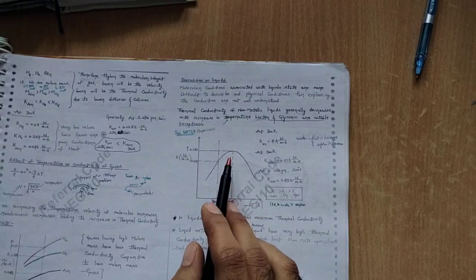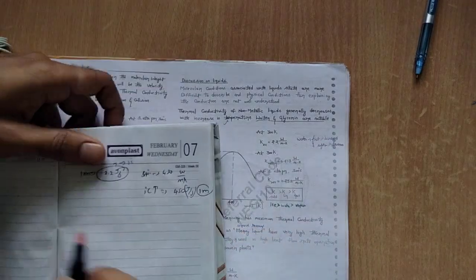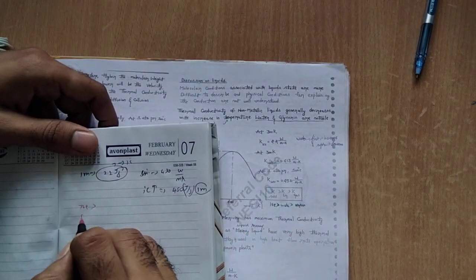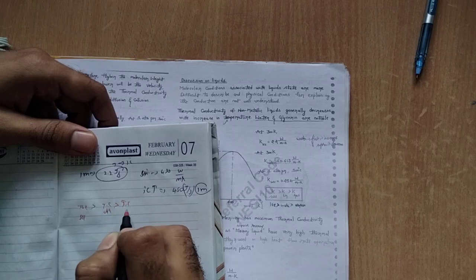So up to a certain limit, and after a certain limit, everything decreases. Generally, the thermal conductivity of solid, yes, this is the most important thing, is greater than the thermal conductivity of liquid, which is greater than the thermal conductivity of vapor.